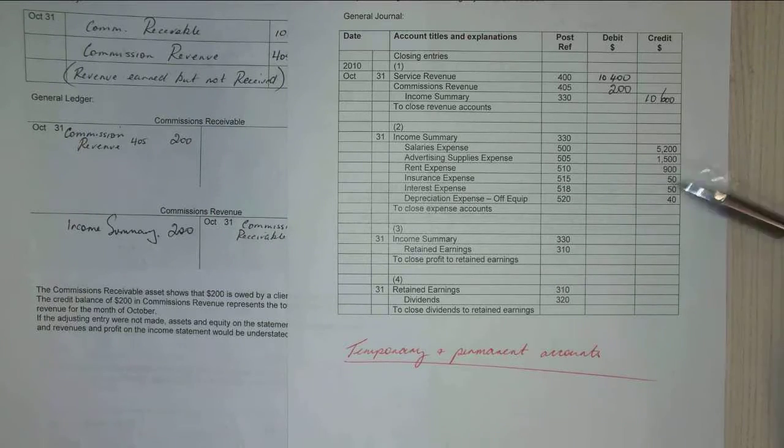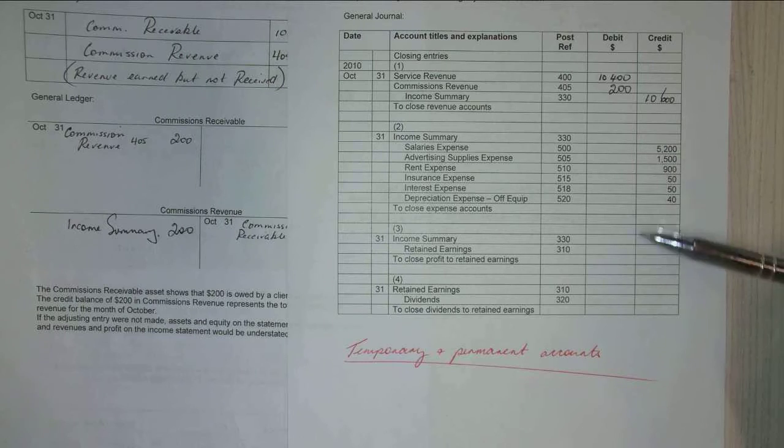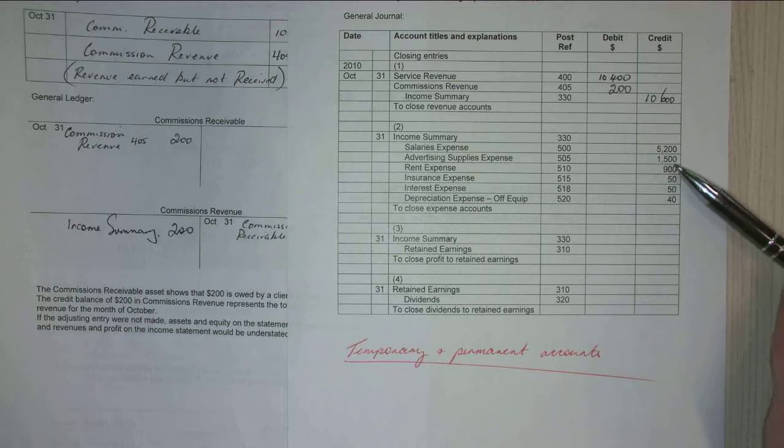Now, we're looking to close our expense accounts down too. We want to have these all be zero for the first day of the new financial year. So you only do this closing entry at the end of a financial year. Every other period during the year, we're leaving the balances in there because we're accumulating what our income is and what our expenses are.